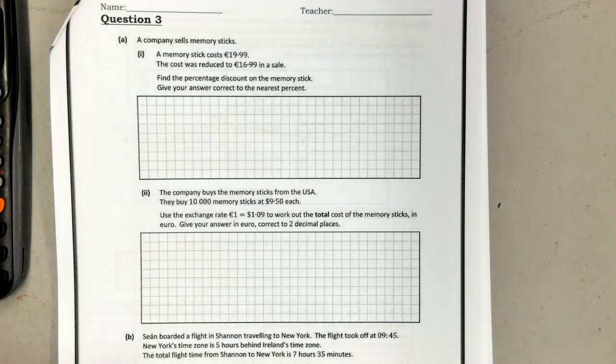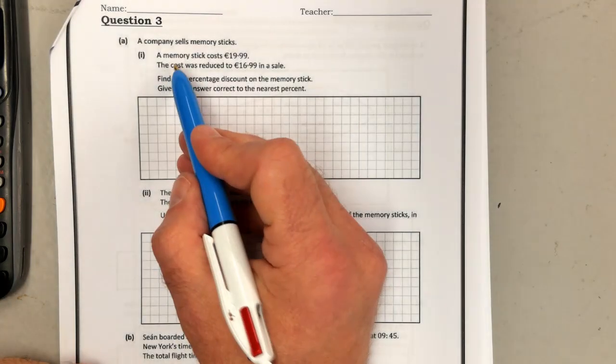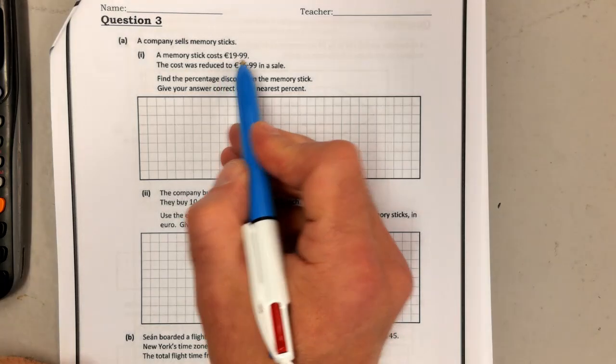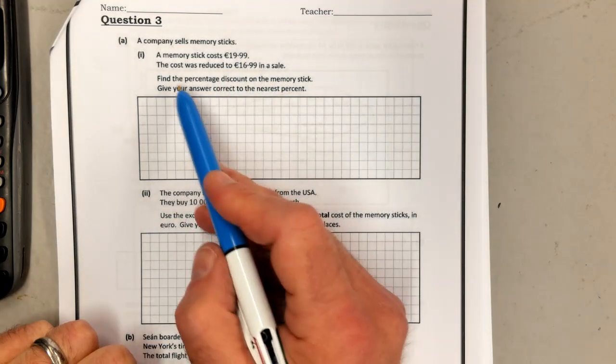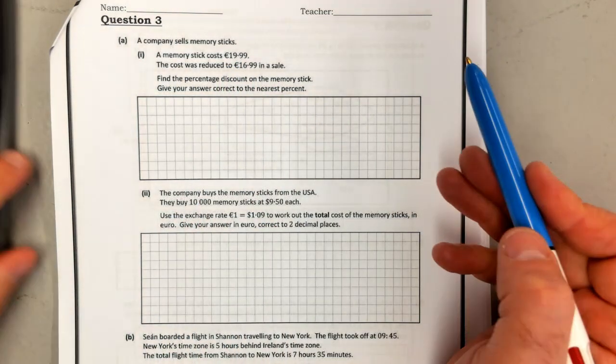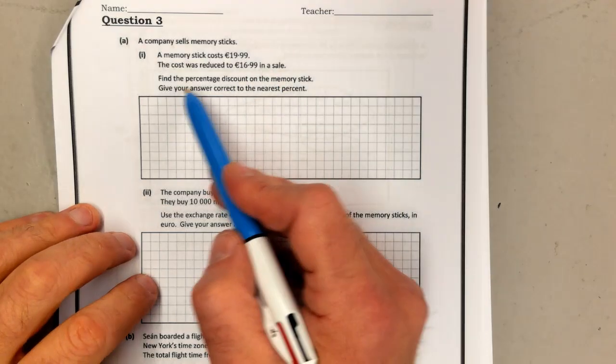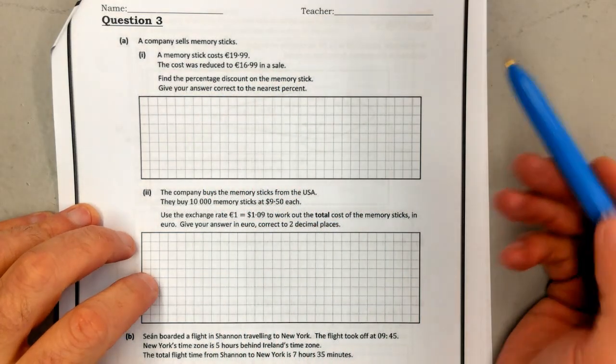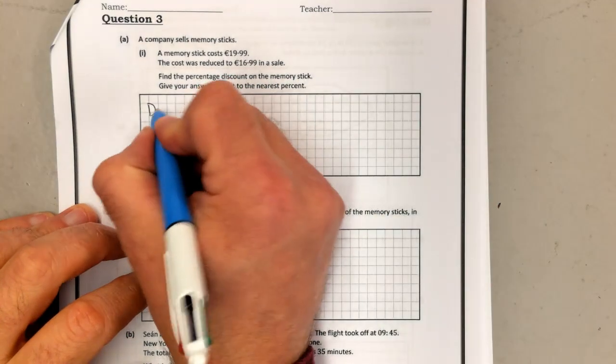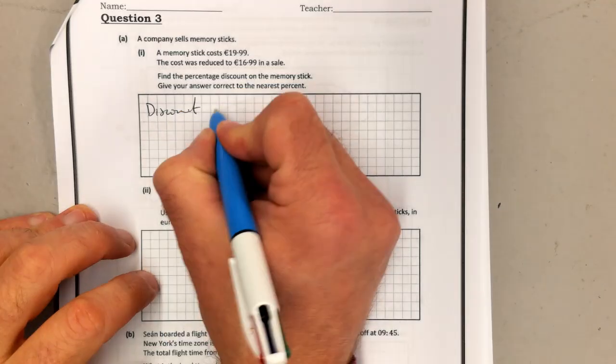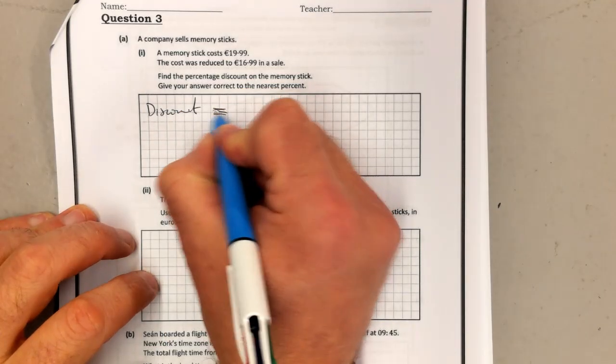Number 3, a company sells memory sticks. A memory stick costs €19.99. The cost was reduced to €16.99 in a sale. Find the percentage discount. First of all, to get marks, they're handing out marks for just even finding what the discount is.